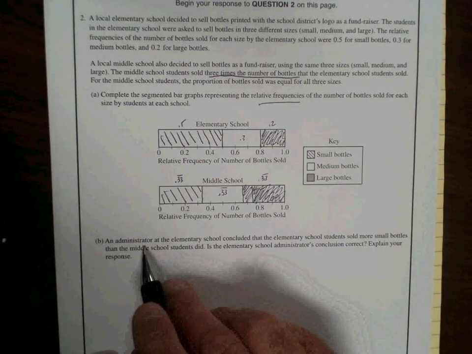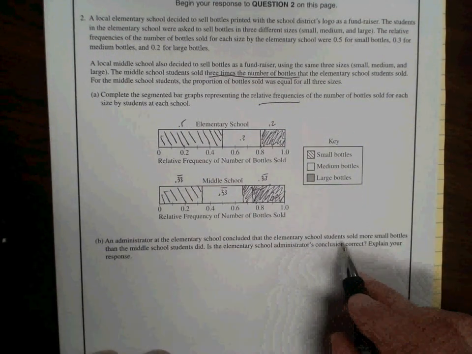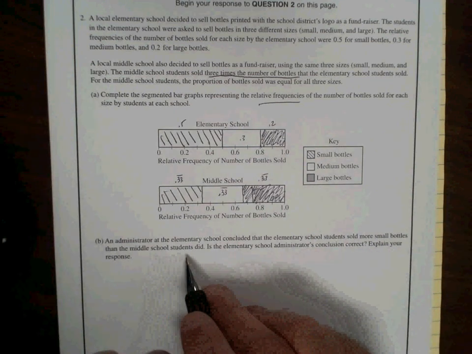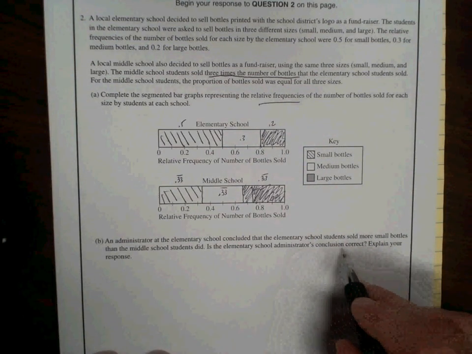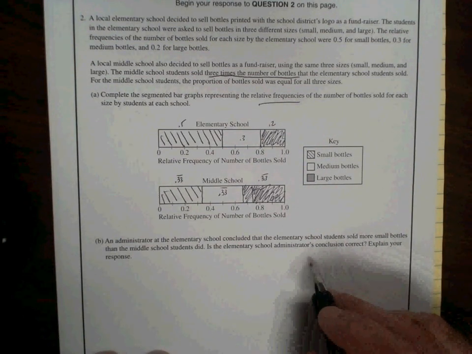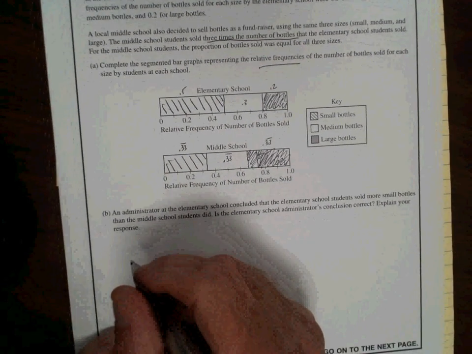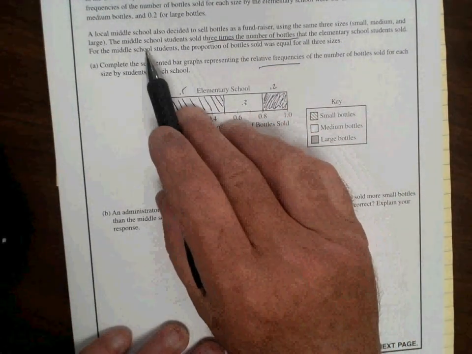An administrator at the elementary school concluded the elementary school students sold more small bottles than the middle school students did. Is the elementary school administrator's conclusion correct? Explain your response. No, because it said, well, let's check and see. All right. I have a question.